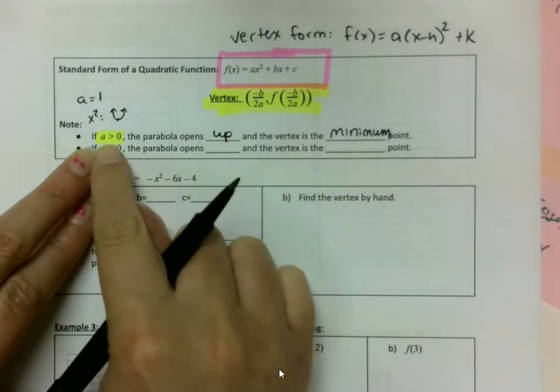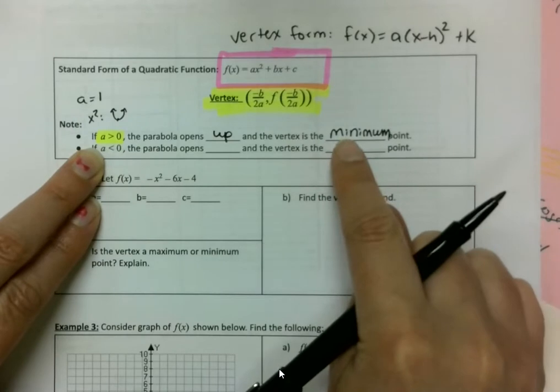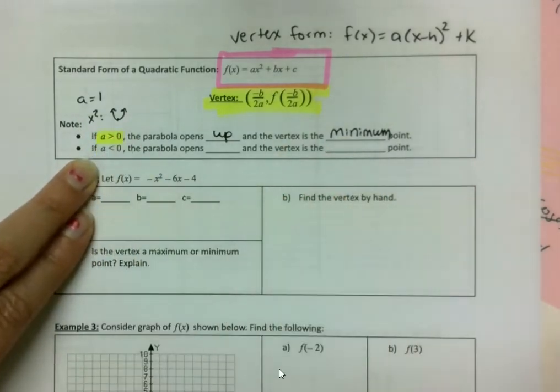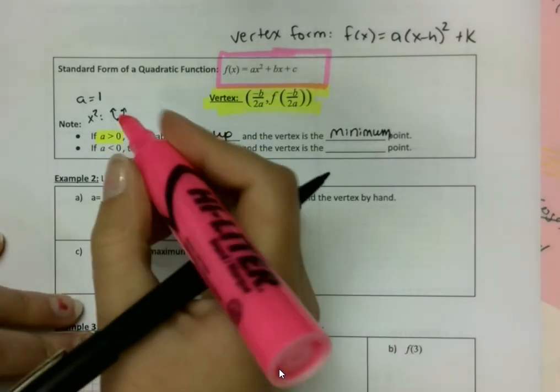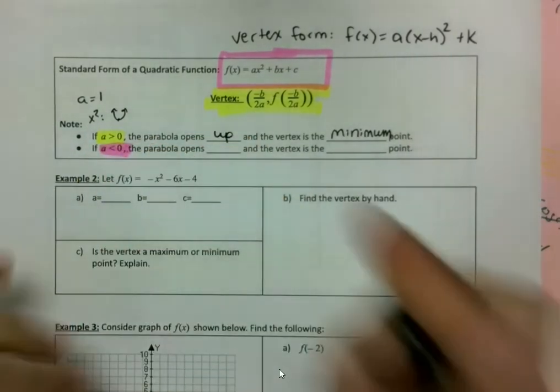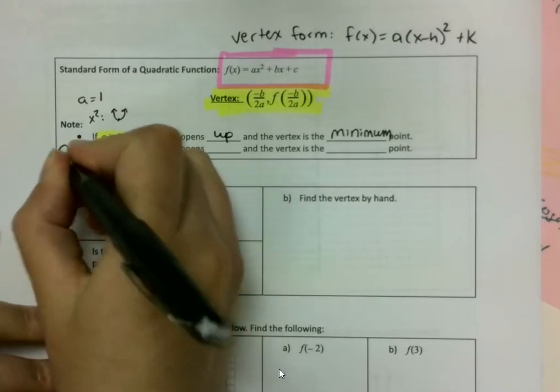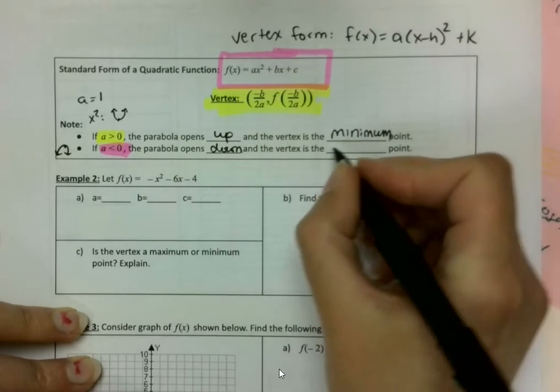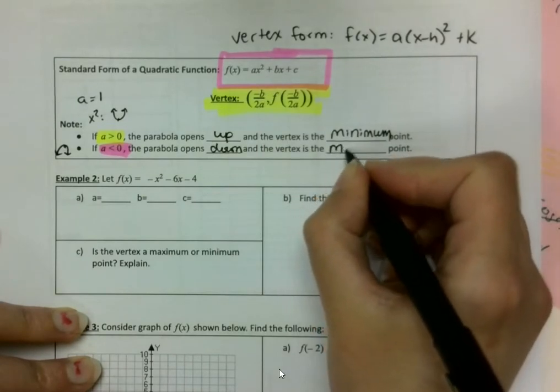So a positive a value means a minimum, because it opens upward. Versus the negative a value, less than 0, means that your parabola is going to open down. And if your parabola opens down, it has as its vertex a maximum point.